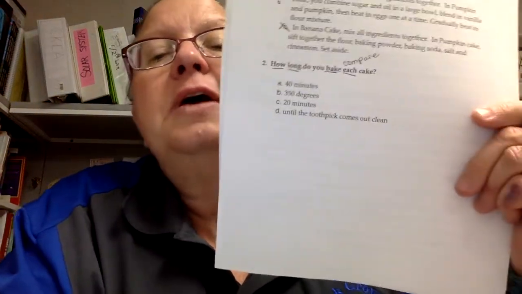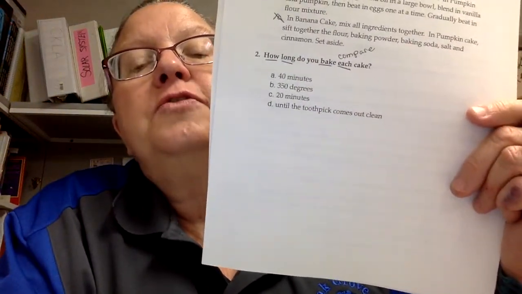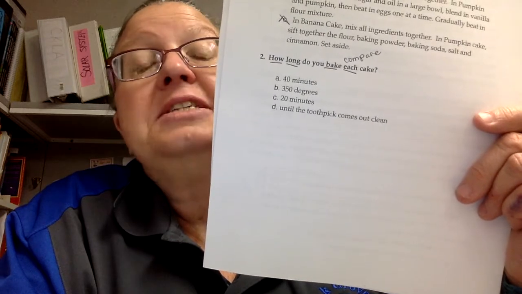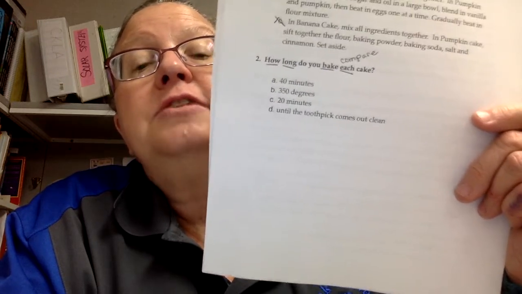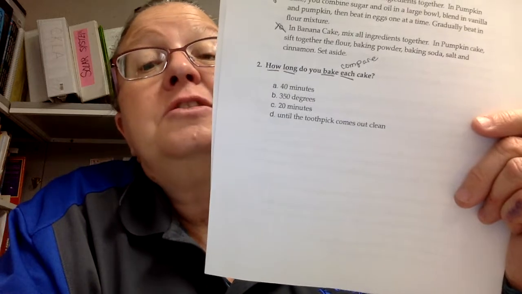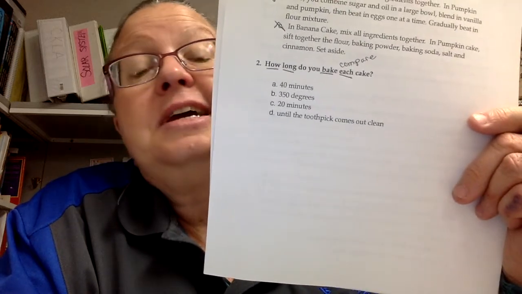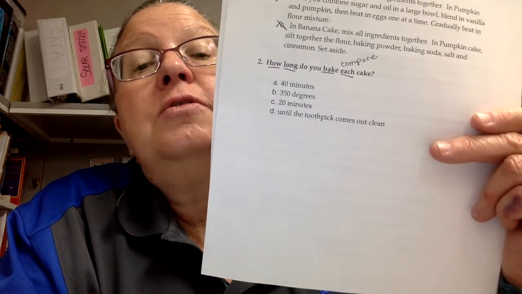So let's see if we can find the answer that has a toothpick. Number 1 says for 40 minutes. That's not the same in both of them. 350 degrees, I don't know the temperature. 20 minutes, didn't say anything about time being the same. So there, oh, look, D: until the toothpick comes out clean. So cross out A, B, C, and circle D. And that's how we can compare and contrast different aspects or details in two texts, which are things that we read. Have a great day.